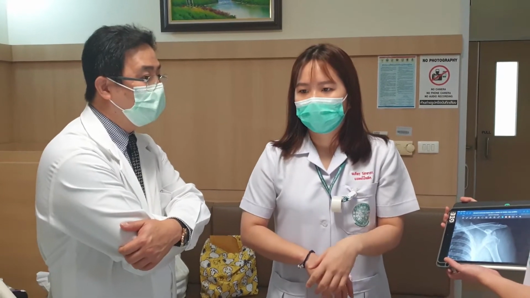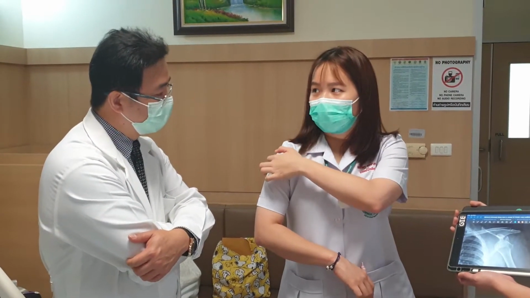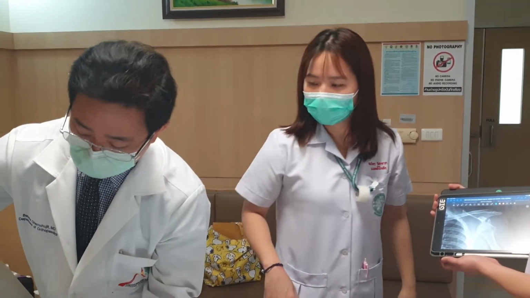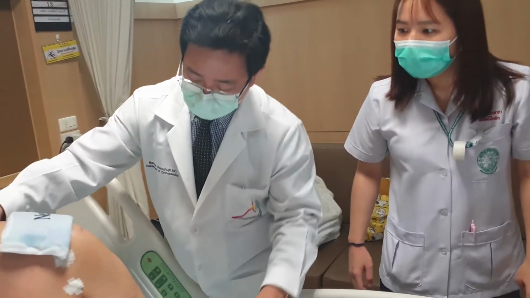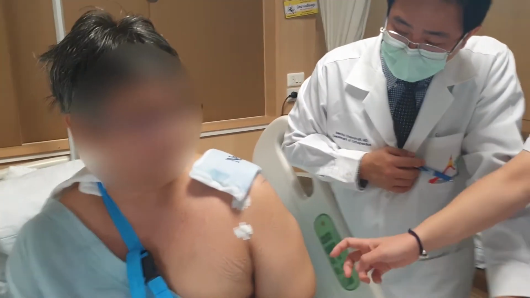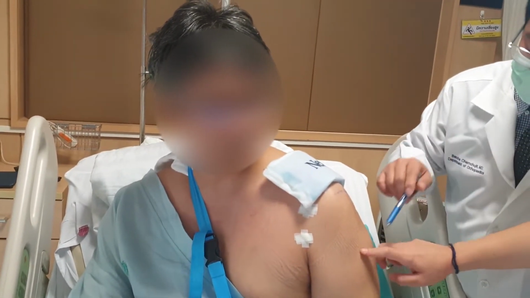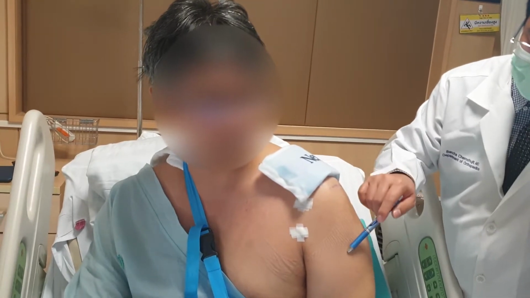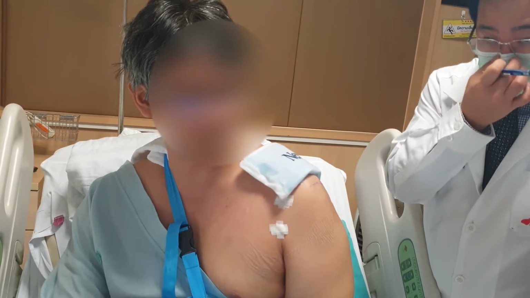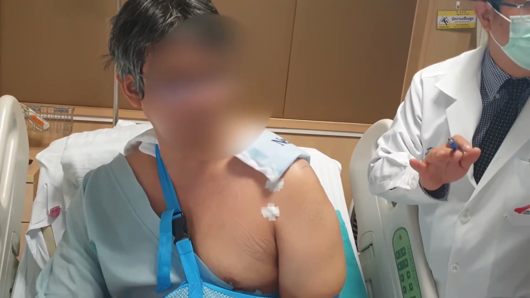How to test the axillary nerve? Test the sensory here at the deltoid. Where is the sensory area of the axillary nerve? Below the deltoid insertion, it should be around here. It's around here, this area. So the area is very small. If you did not test it, the patient will not tell you that they have numbness because the area is very small.